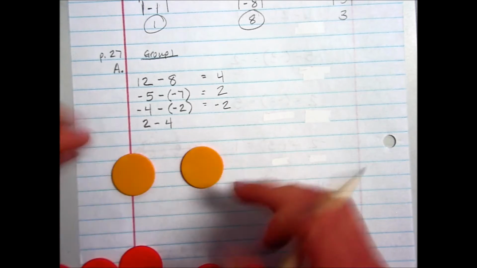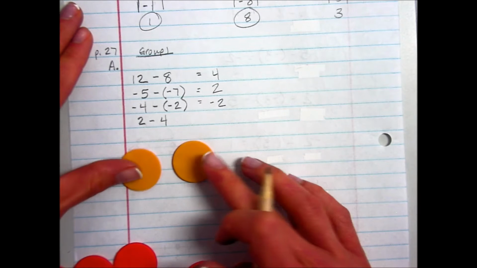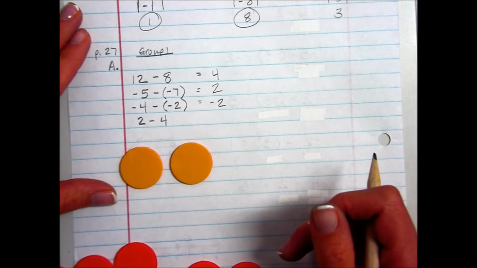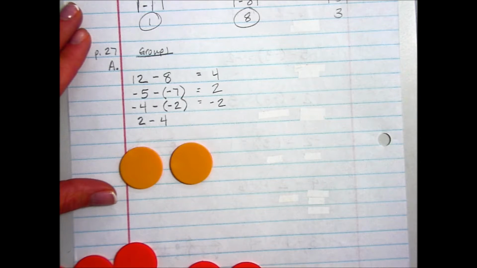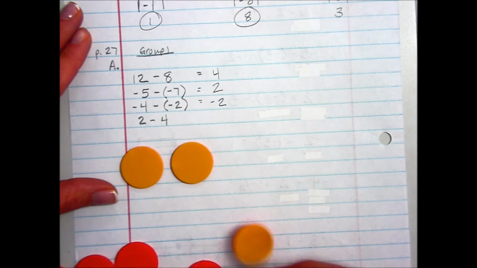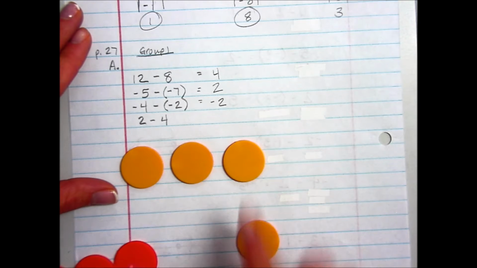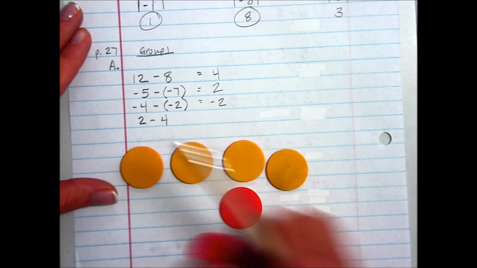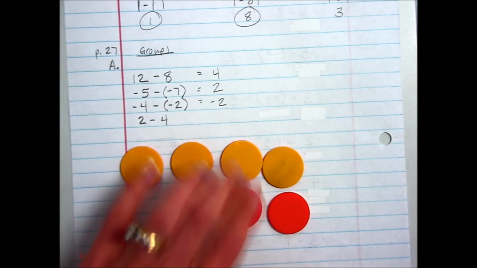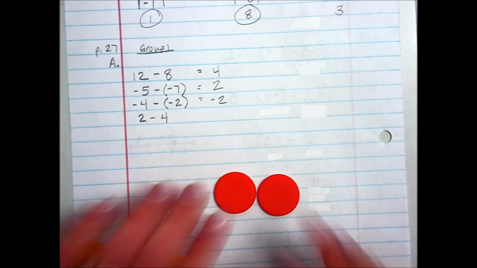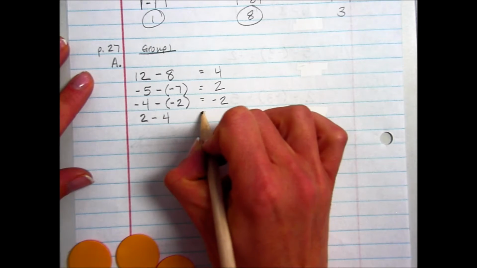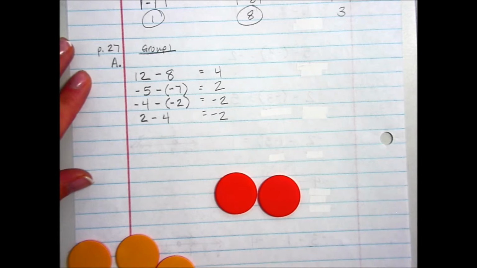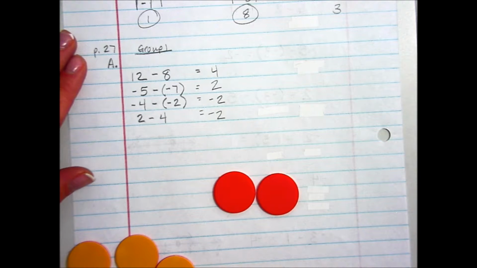Finally, I start with a positive 2. And I need to take away a positive 4. Okay, I don't have positive 4. So let's add 2 positives, balance it by adding 2 negatives. Now I can take away positive 4. And I'm left with negative 2. Okay, one more set and you'll be ready for your independent work.